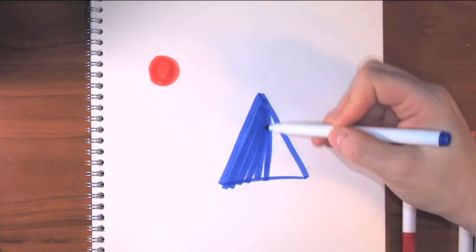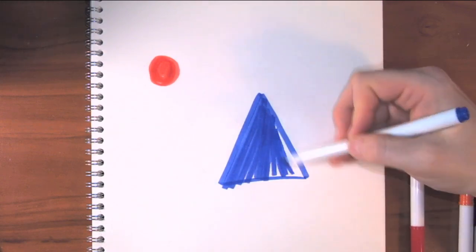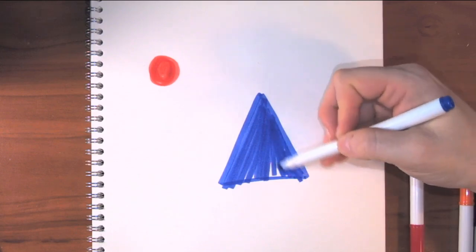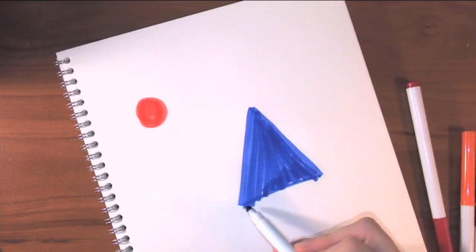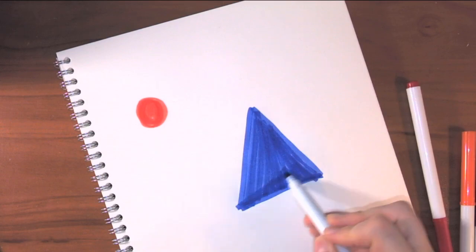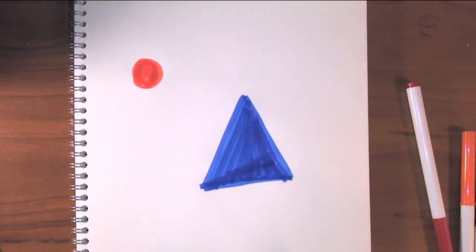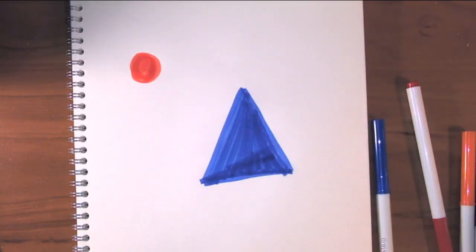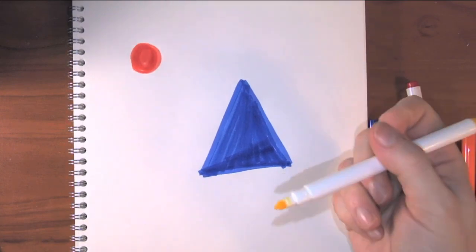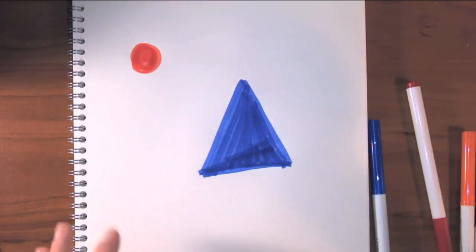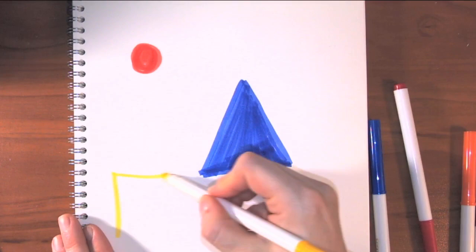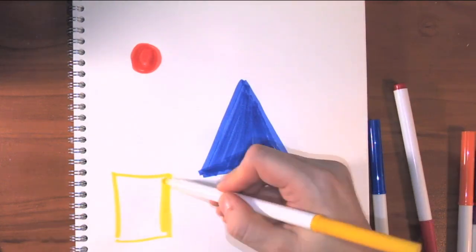And it's okay if you get a little bit outside the lines, because look, I'm going to come back through, and then I can make that part of my shape. And then I need to make at least one more. I mean, I need to make more than that, but I'm going to do a square.